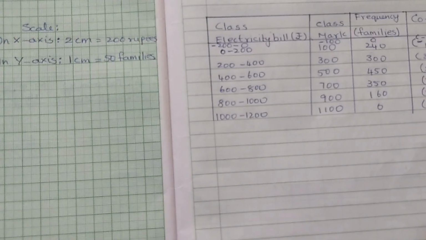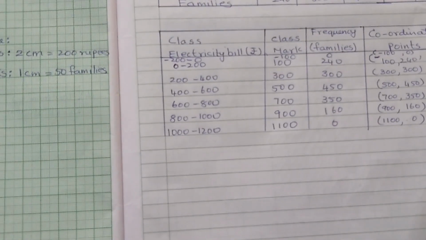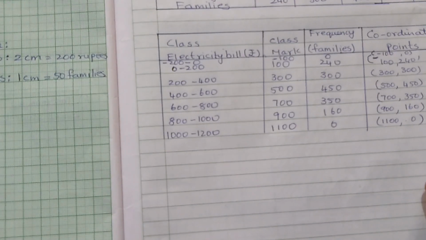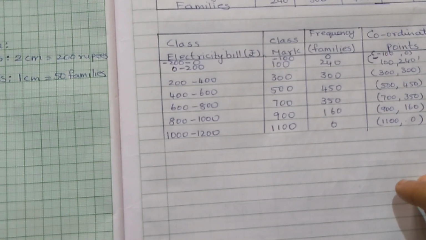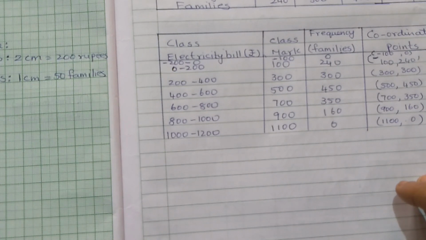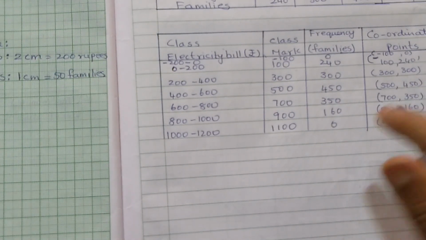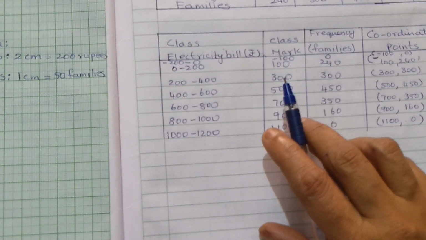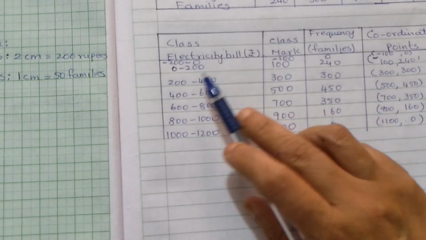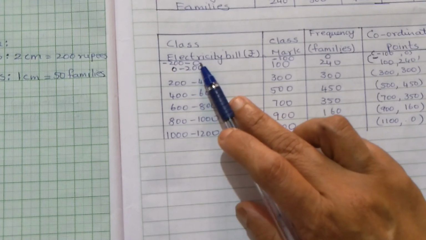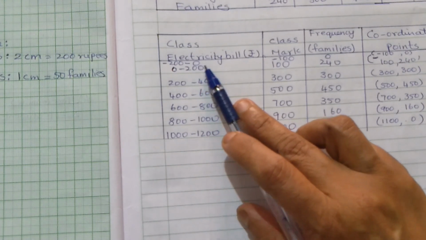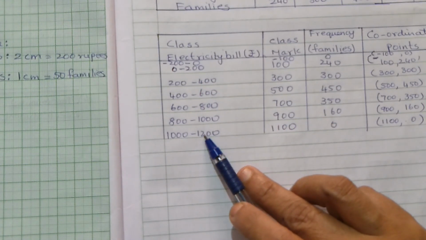Now in practice set 6.5, we have to draw the frequency polygon. I had shown on the board that we have to take two extra classes. The class mark is plotted on the x-axis, and the frequency is plotted on the y-axis. One extra class we take preceding the first class, and one succeeding the last class.